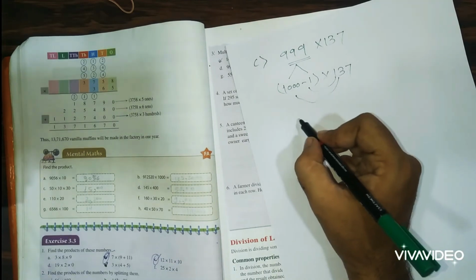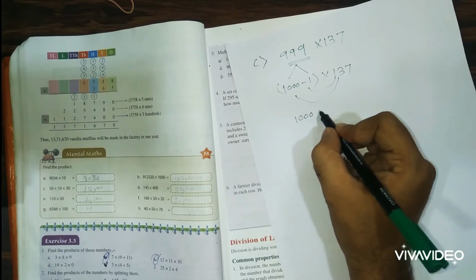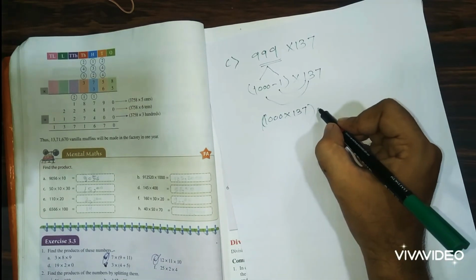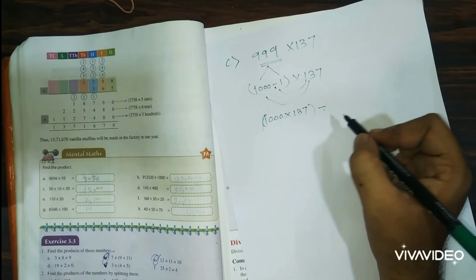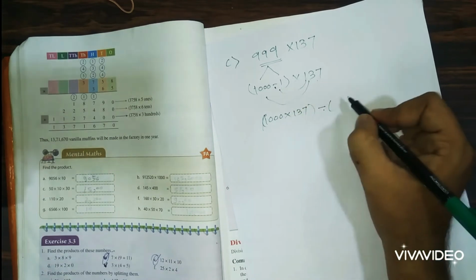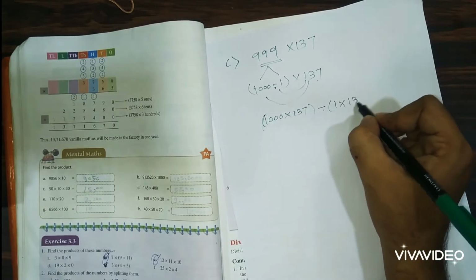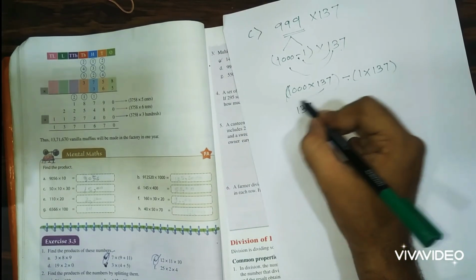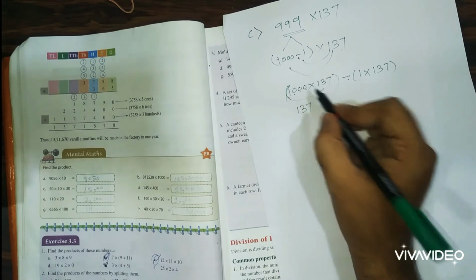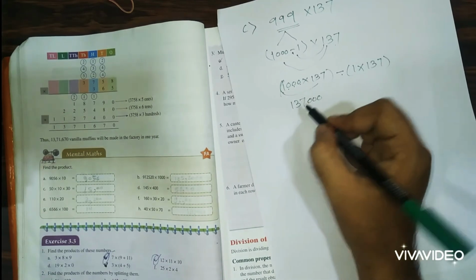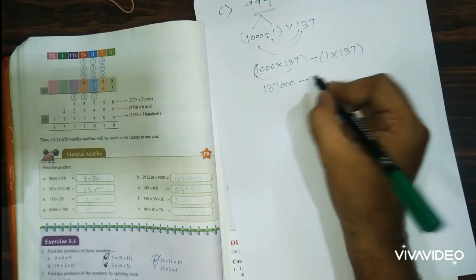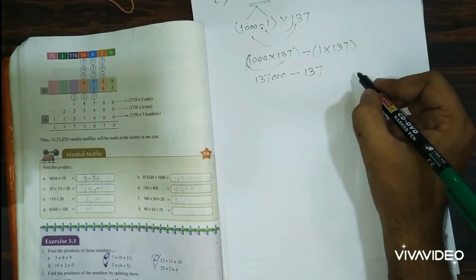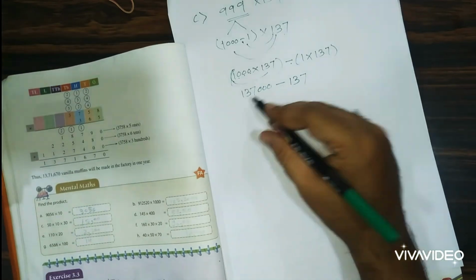So 137, what we can do is 1000 multiplied by 137, then bracket close, then here we have a minus sign, so we will write minus, again 137 multiplied by 1, or 1 multiplied by 137. So 1000 multiplied by 137 is 137 ones are 137, and 1, 2, 3 zeros, so put 3 zeros after 137. Then minus 137 ones are 137.